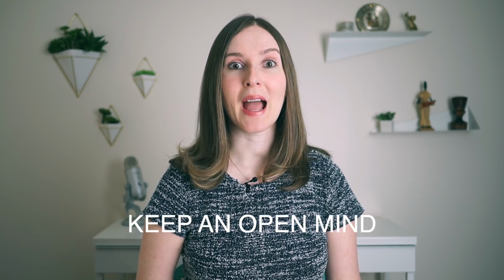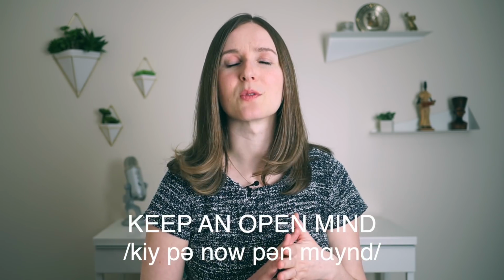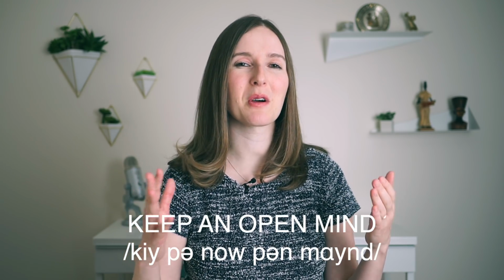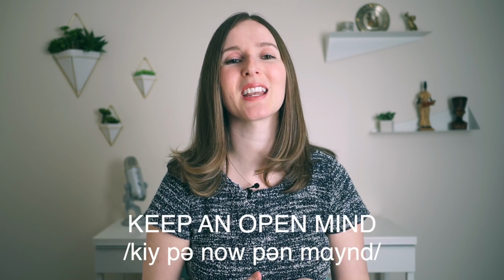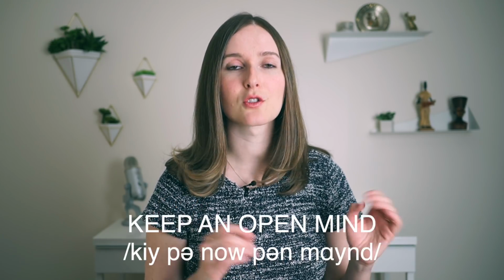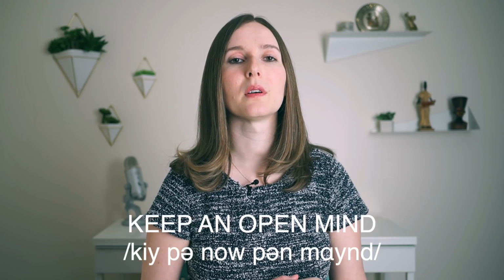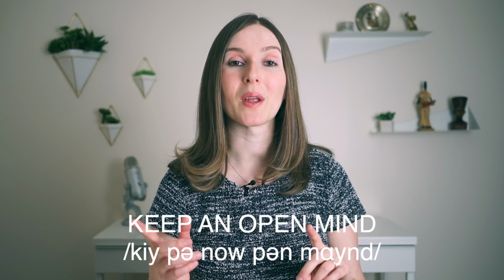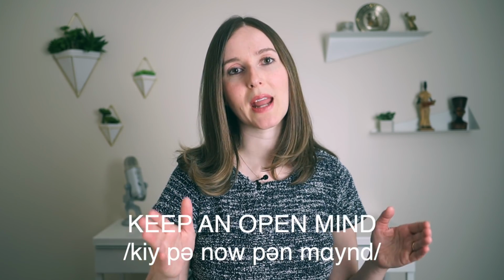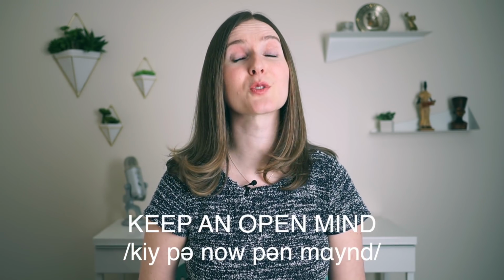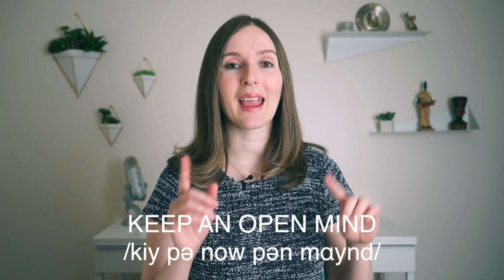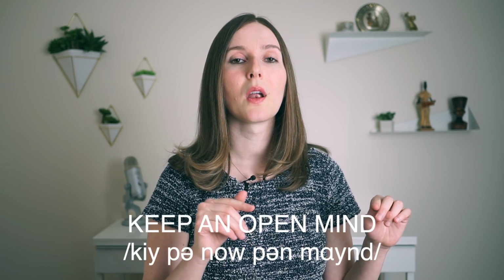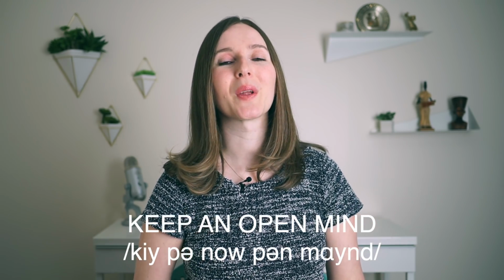Our next expression: keep an open mind. Be open-minded, that sounds a bit redundant, but keep an open mind. So don't be too stuck on your own thinking, think of all of the possibilities, right? There's a lot of linking going on in this short phrase. Listen: keep an open, keep an open. Every time we have a word ending in a consonant, we're bopping it over to the next word if that word begins with a vowel. So we're not saying "keep an," we're saying "keep an open mind."